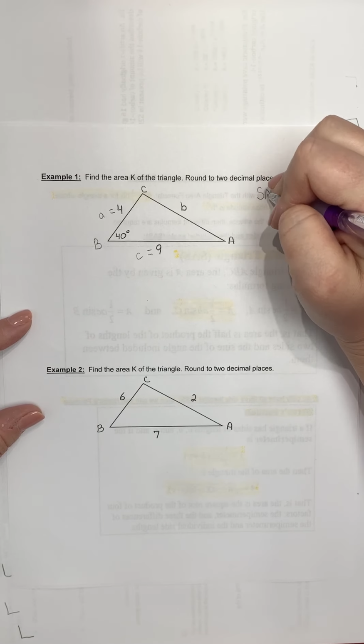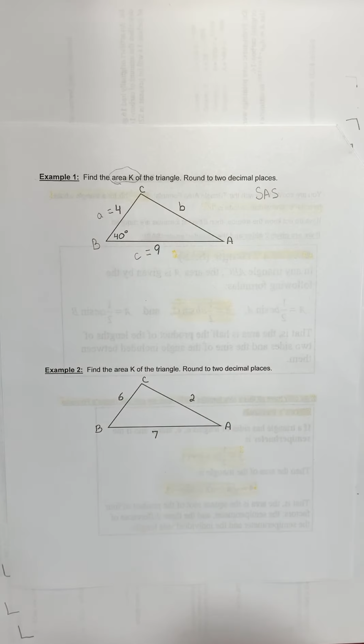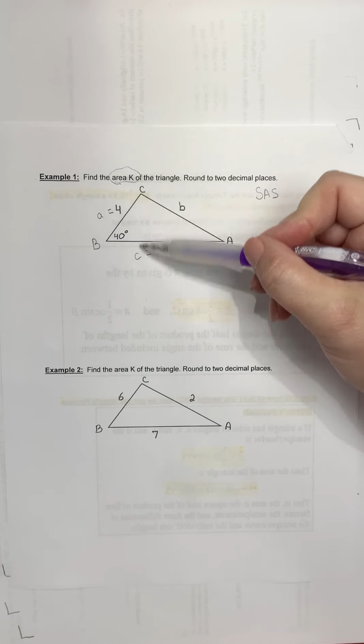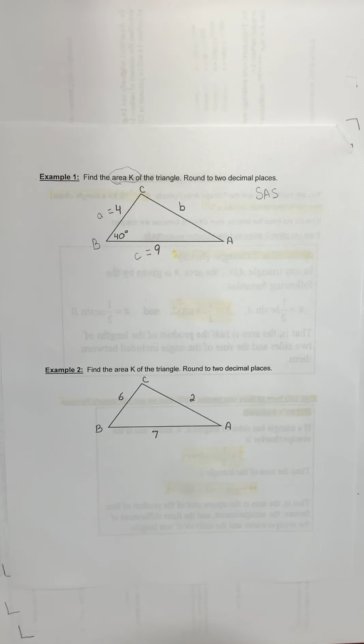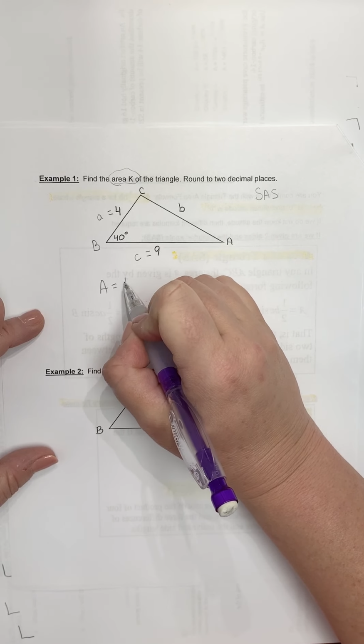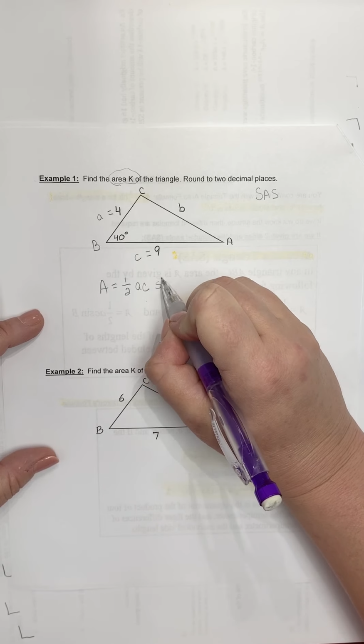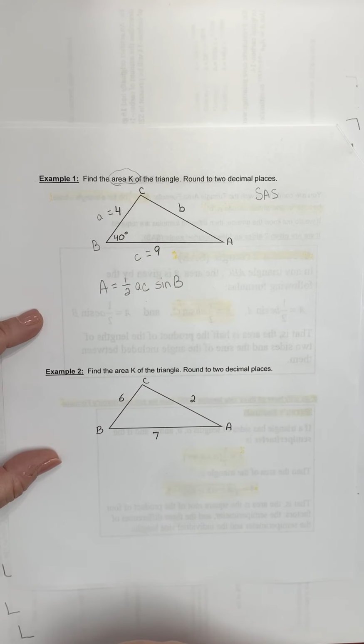Now we don't need to solve this triangle. We only want to find the area. So I do not have an altitude. I'm going to have to go to the first page and pick one of those 3 side-angle-side formulas, and I'm going to choose the one that has side A and C and side B. There we go.